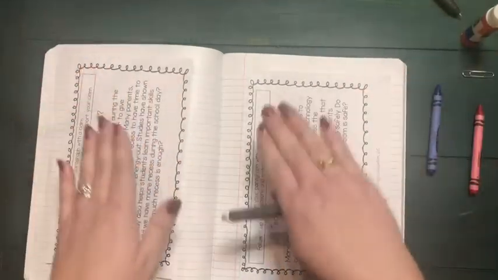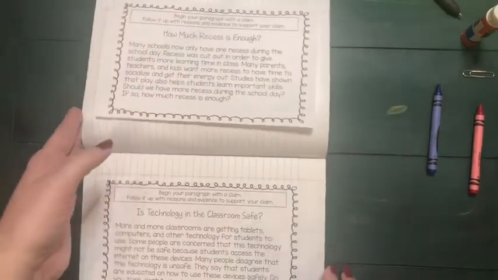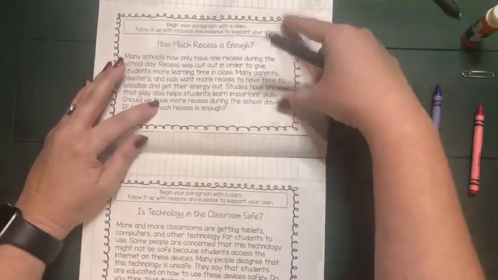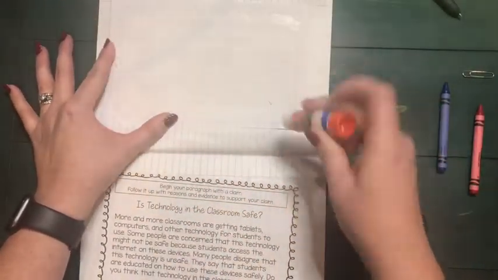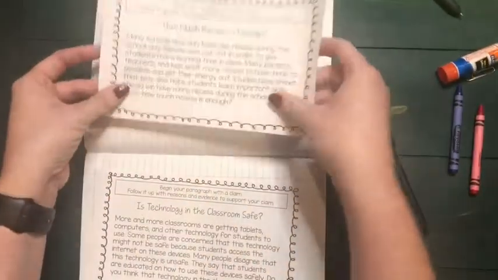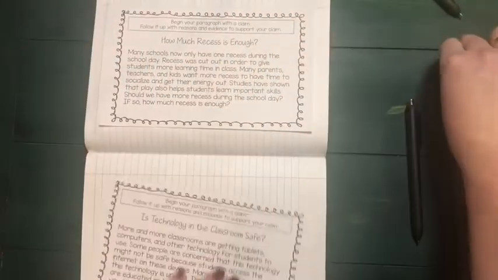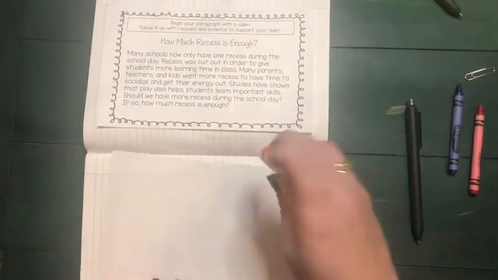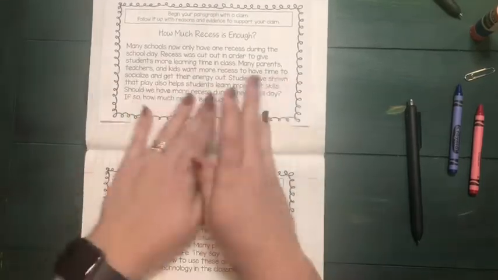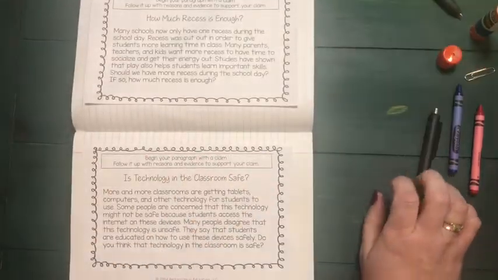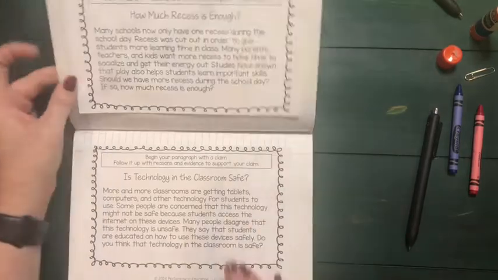So if you notice, I turned both of them. So when I turn my notebook, I can read both of them because the writing is facing me. So take the first one, the recess page, use your glue stick just like we have done in the past. Crisscross, smooth it down. And then the same thing with the second page. So today we're just going to briefly touch upon what is an opinion paragraph, because we're going to then start developing how to identify what an opinion essay is and how do we create it.